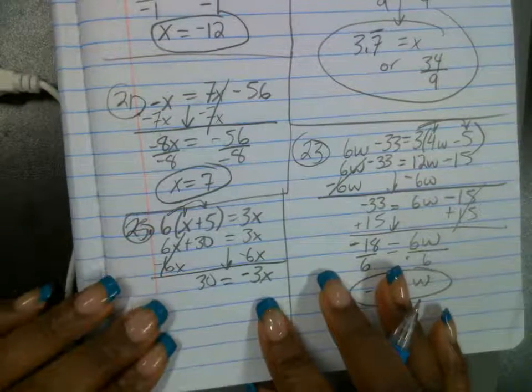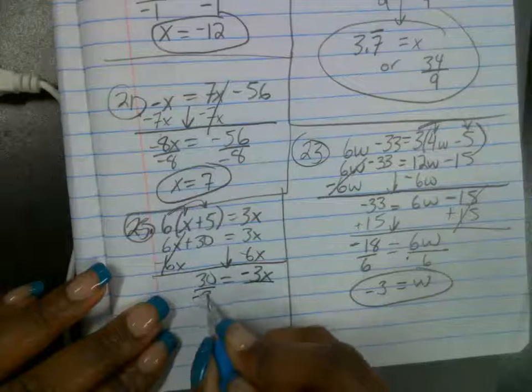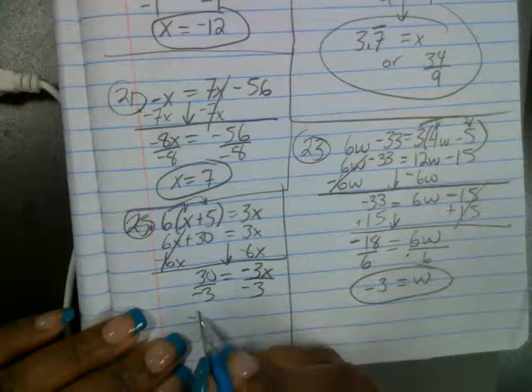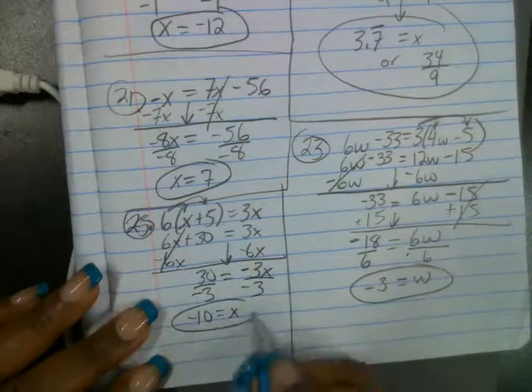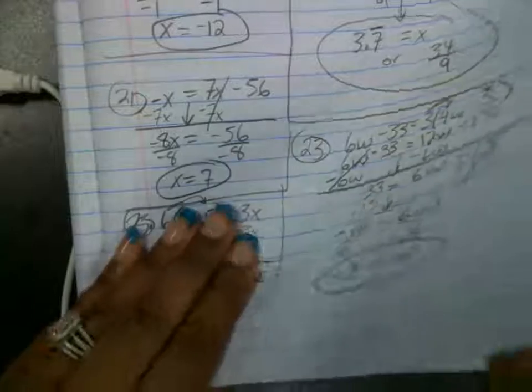Now what do I do? Divide both sides by negative 3. And what does that give me? Negative 10. Okay? Great job. Okay, let's look at number 24. This is still continued, page 18, okay?